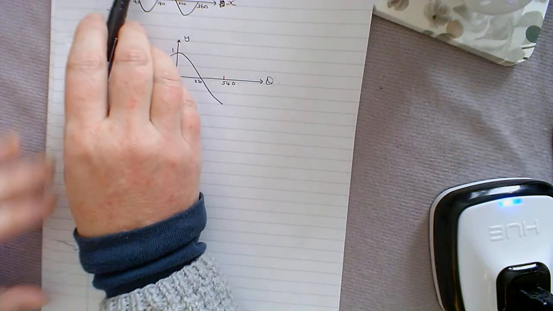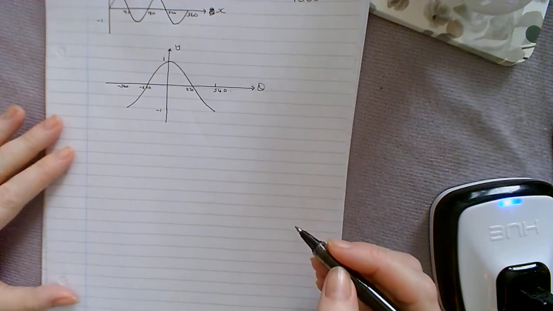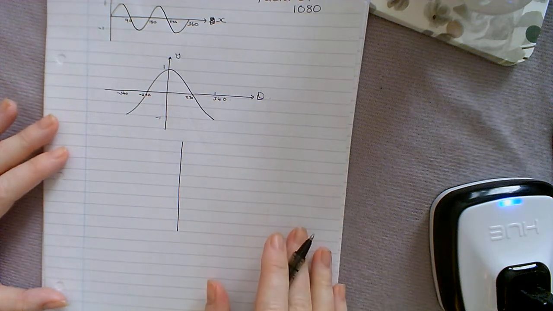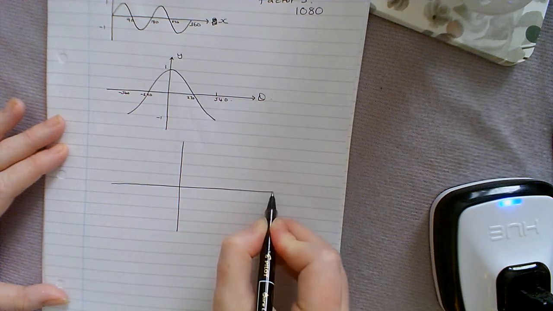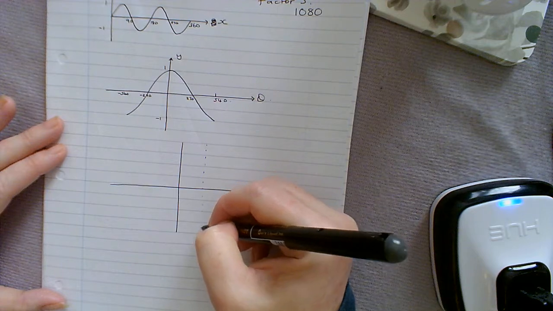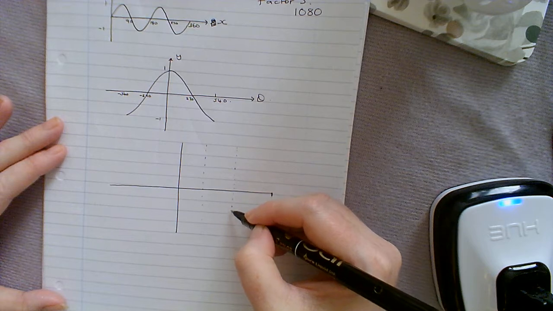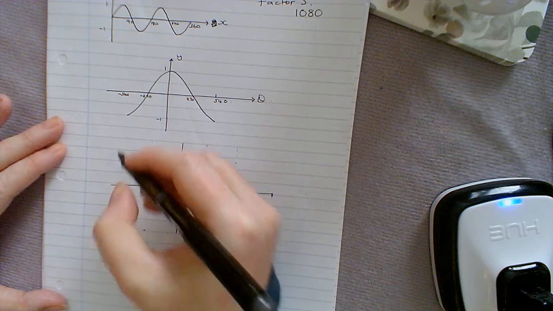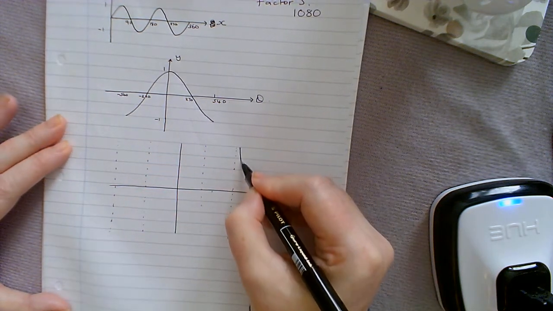And the last one, y equals tan minus x. So that is a reflection in the y-axis. So we are doing a reflection in the y-axis. So we'll need asymptotes still at 90 and 270. We'll have that bit there.